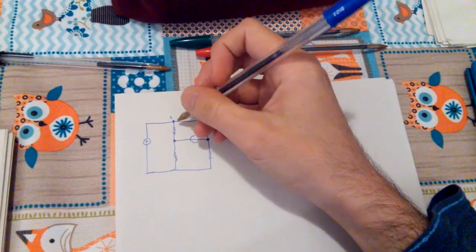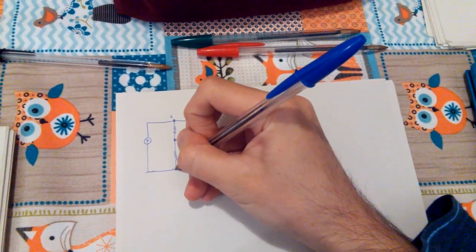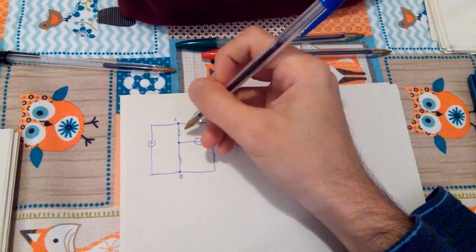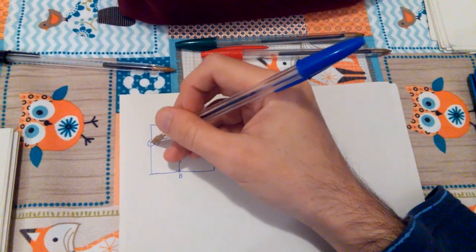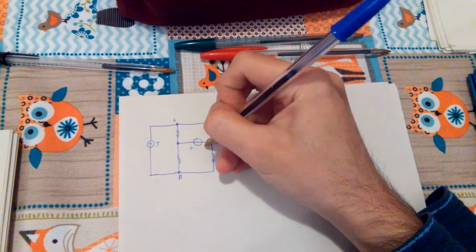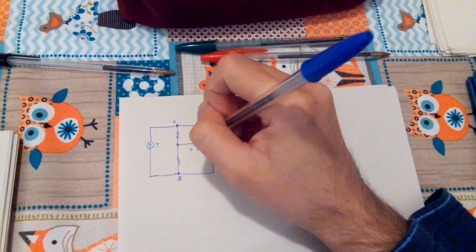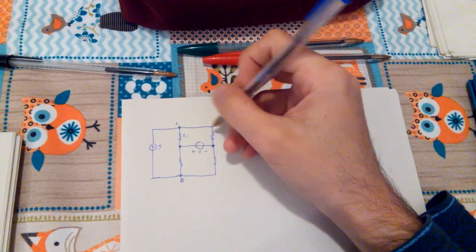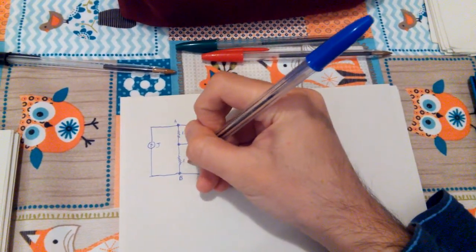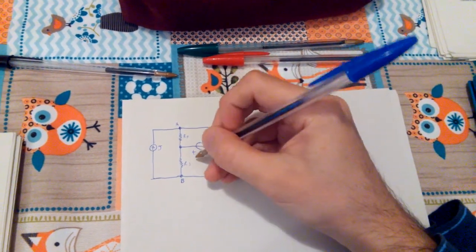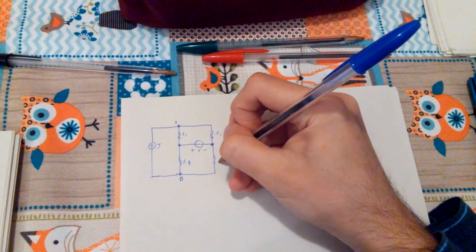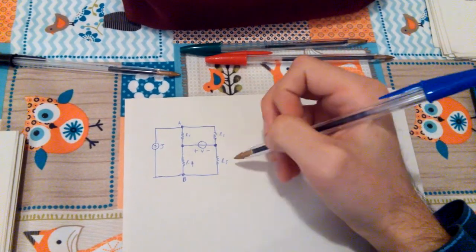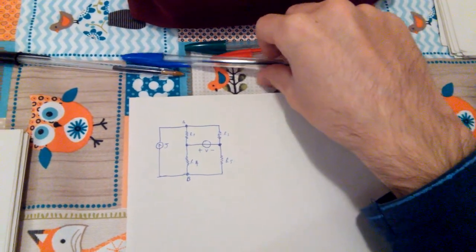So this one is going to be my point A, as I said. Therefore, this one is going to be my point B. This one is J, generator of current. This one is plus minus V, generator of voltage. This one is resistance R1, R2, R3, no, I'm sorry, R4 and R5. And I'm going to tell you why I chose R4 and R5 shortly.